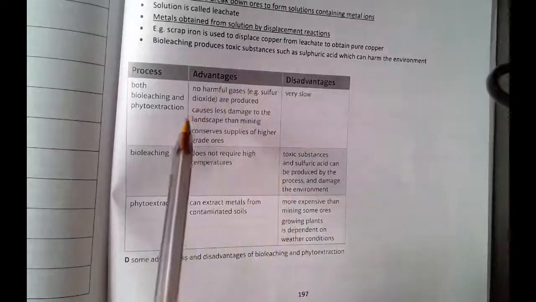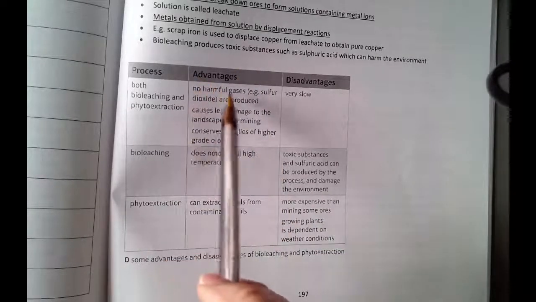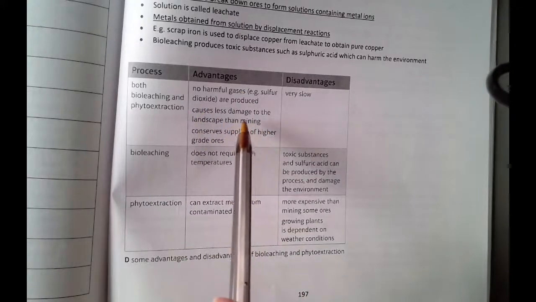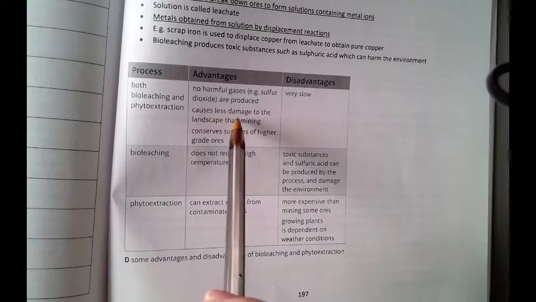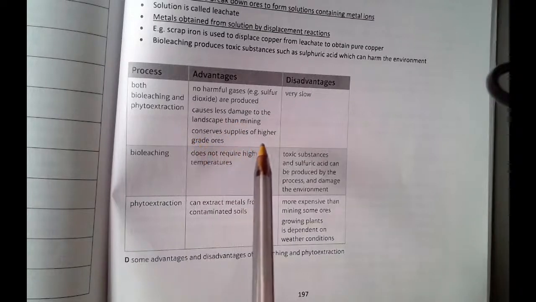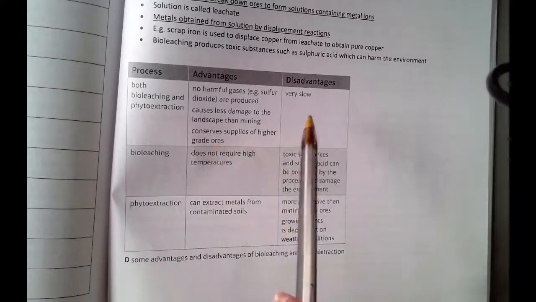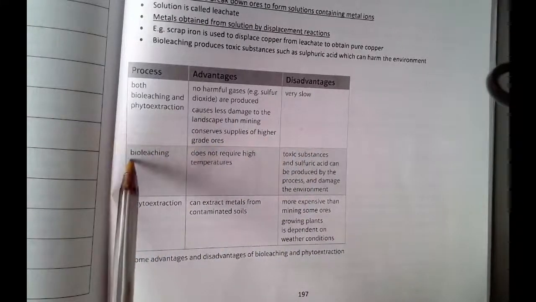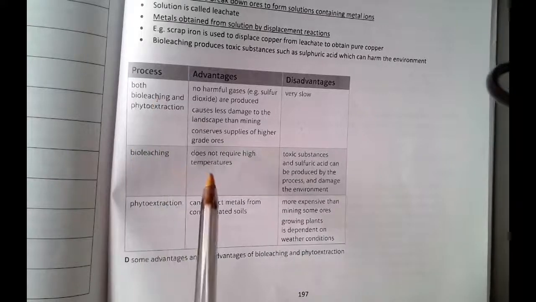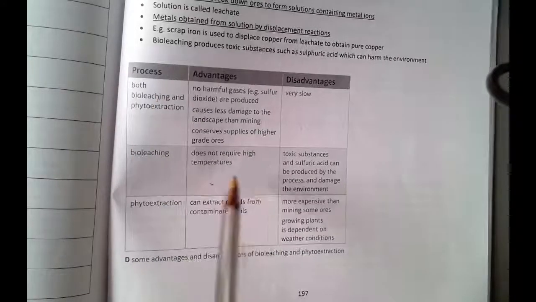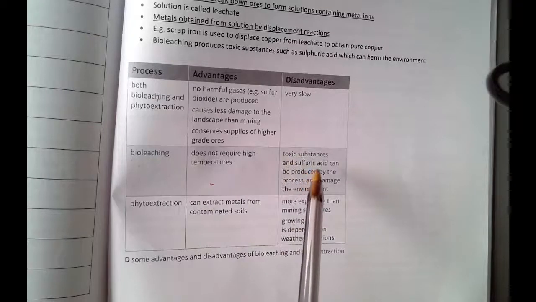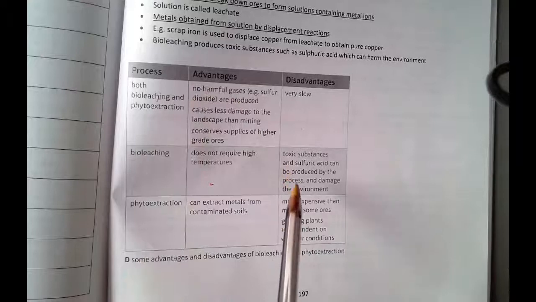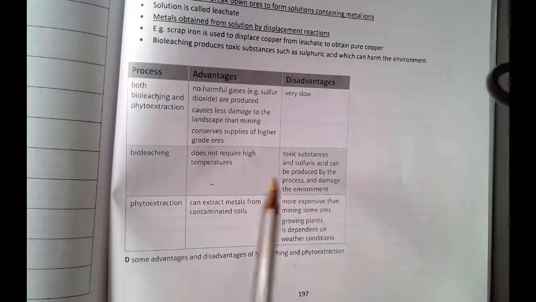An advantage for both processes is that you're not producing harmful gases, causing less damage to the landscape than mining, so it reduces the need to mine, so you're not digging or destroying the landscape, and it conserves supplies of higher grade ores. A disadvantage is that they're both very slow methods. An advantage of bioleaching that doesn't apply to phytoextraction is it doesn't require high temperatures, but it does produce toxic substances and sulfuric acid. So it's not producing harmful gases, but it is producing sulfuric acid.